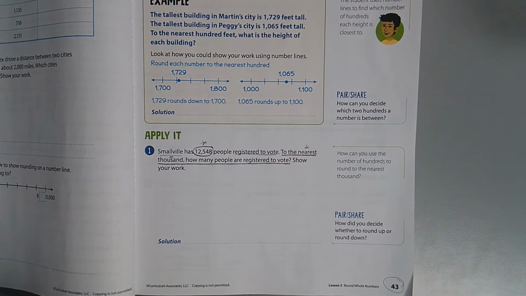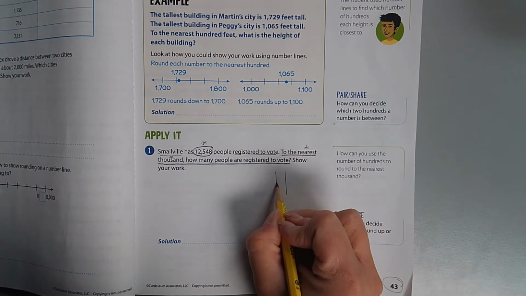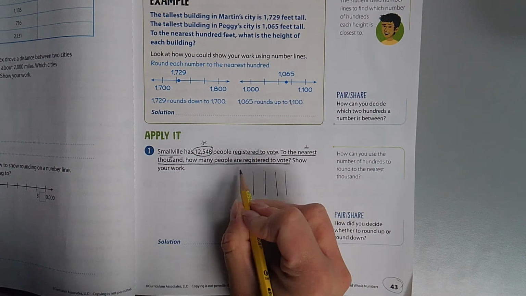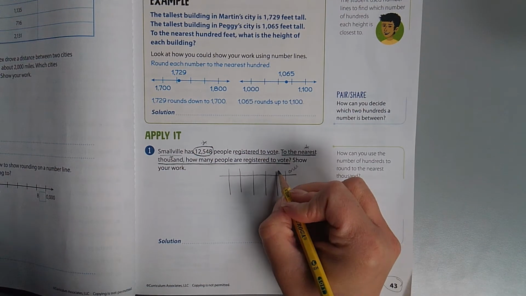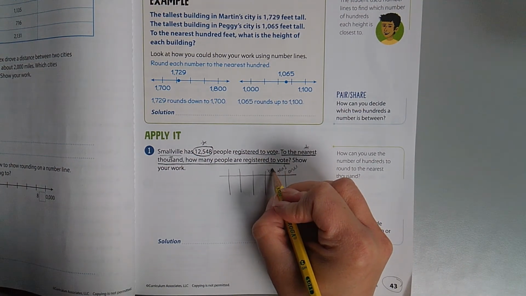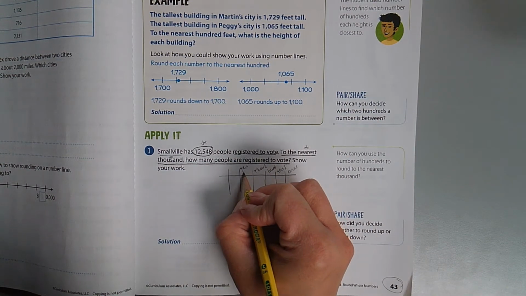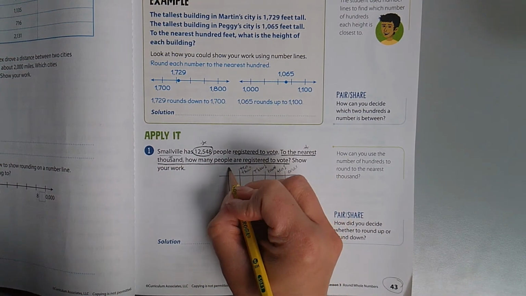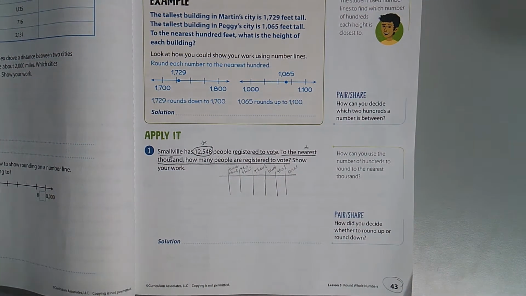What is the tool that we will use first to solve this? The tool that we will use first is a place value chart. We don't have a ton of room, so we're going to write it kind of small today. We have ones, tens, hundreds, thousands, 10,000s, 100,000s. I do expect you to write it out every single time.